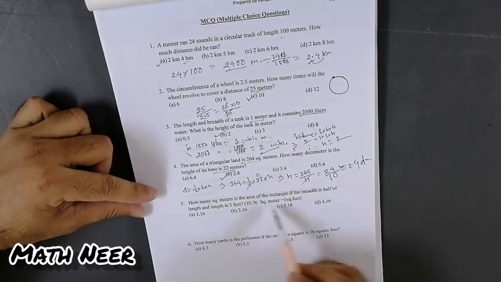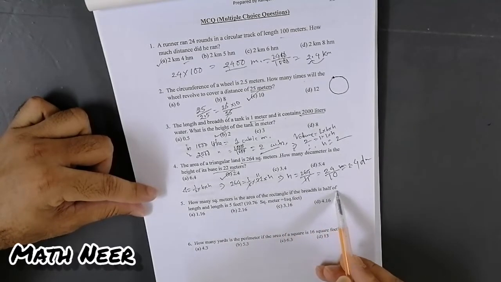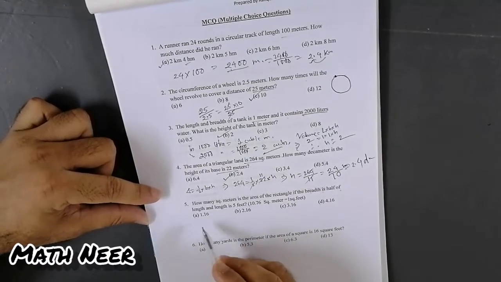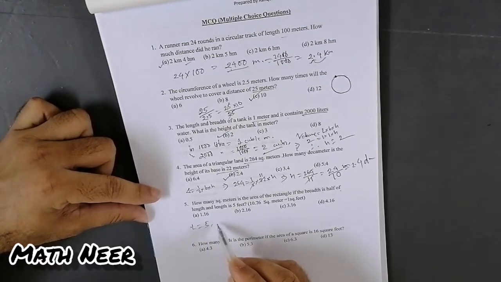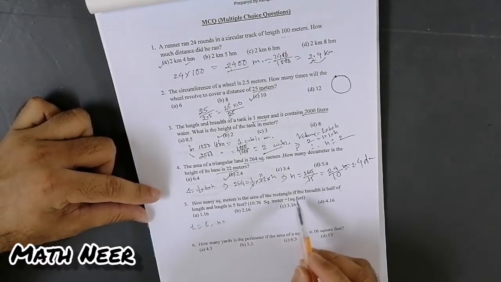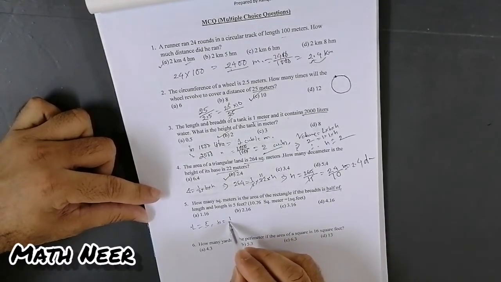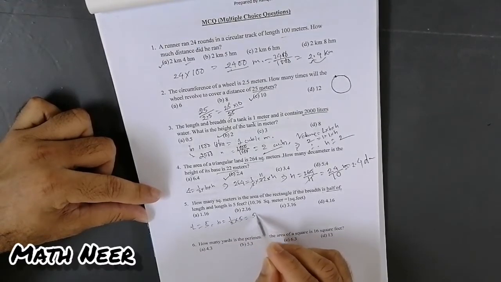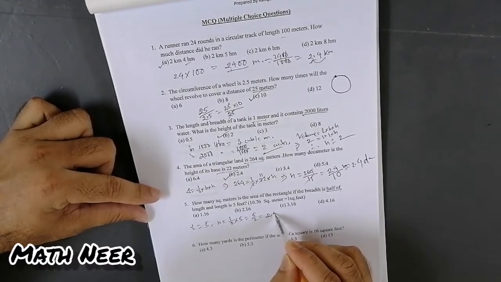How many square meter is the area of the rectangle if the breadth is half of length and length is 5 feet? So here length equal 5 feet, therefore breadth is half of the length. So half into length, 5 by 2, that means 2.5.